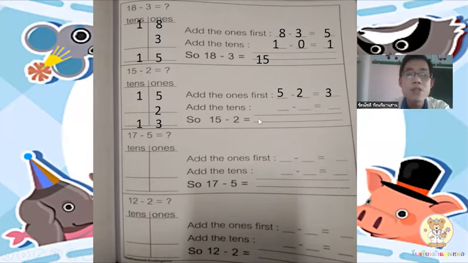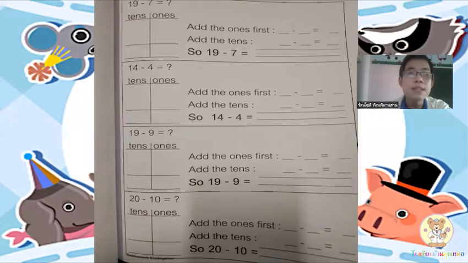And please take a look at the right side. Yeah, you need to take a look at the ones. There are 2 numbers, number 5 and number 2. 5 minus 2 equals 3. 1 minus 0 equals 1. So we can conclude that number 15 minus 2 equals number 13. You can see that number 1 and number 3 are close together. In English, it is called number 13. THIRTEEN. I will give you some time to think about the rest. I will show you some more examples.